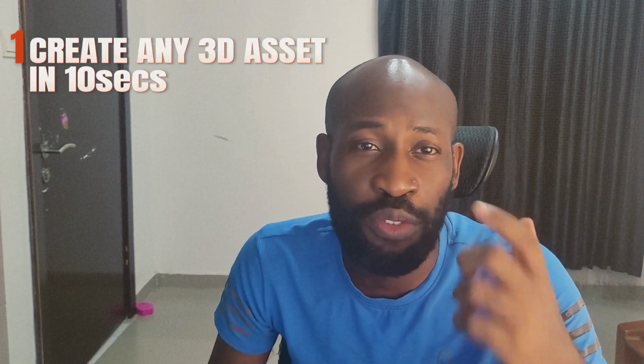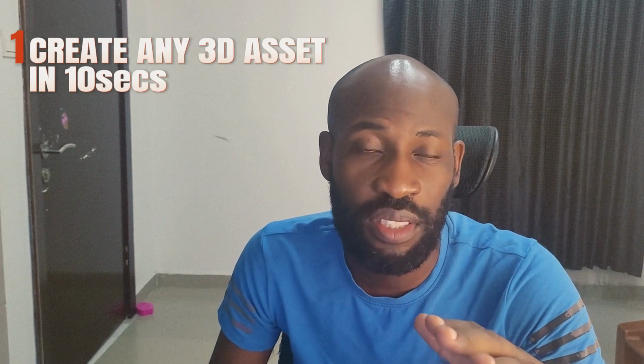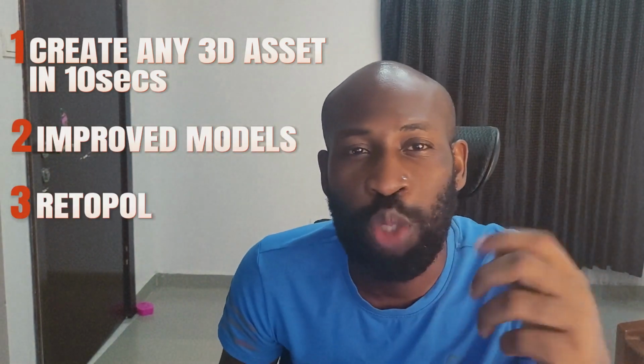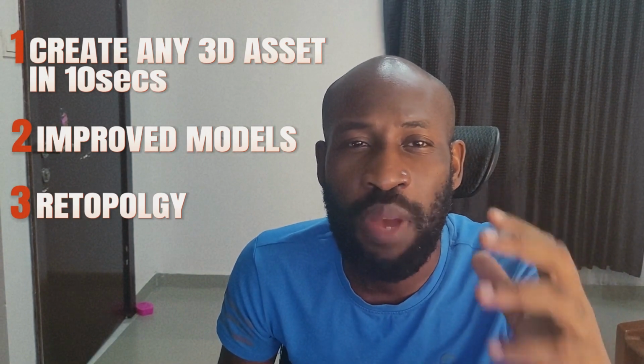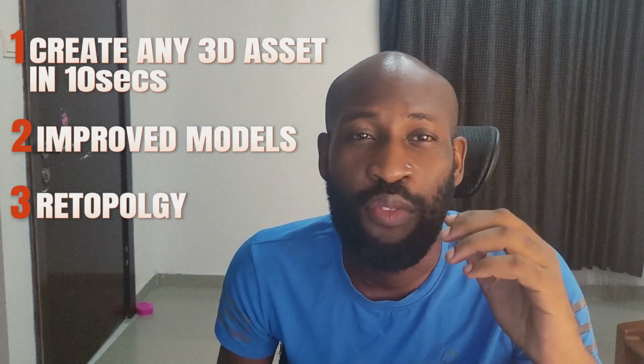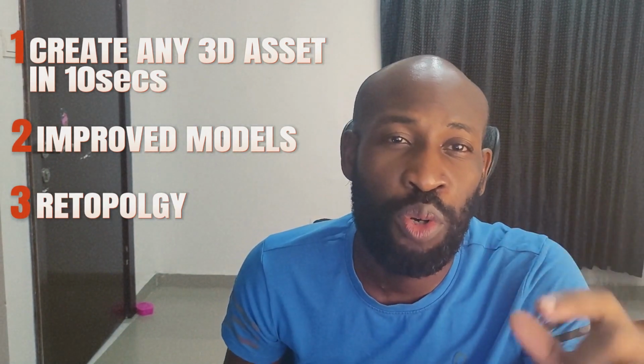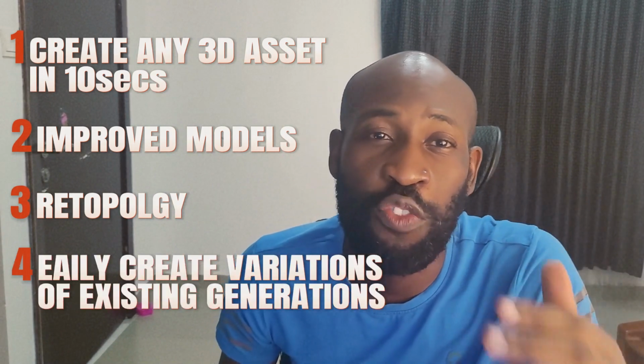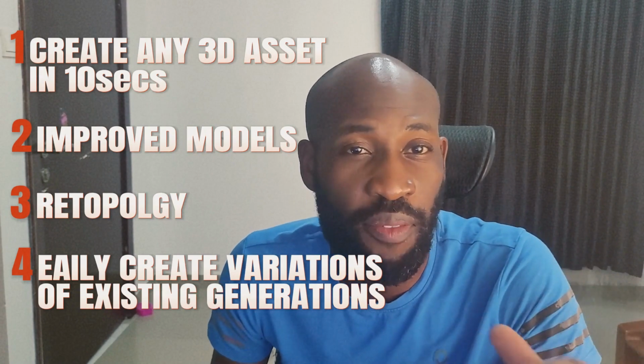First, number one, they boast of generation of 3D assets under 10 seconds. 2, improved 3D models. 3, with topology, variable mesh poly count for you to download from low to high resolution. And 4, you can easily make variations from anything you have generated on the platform. But let me show you. Let's go.